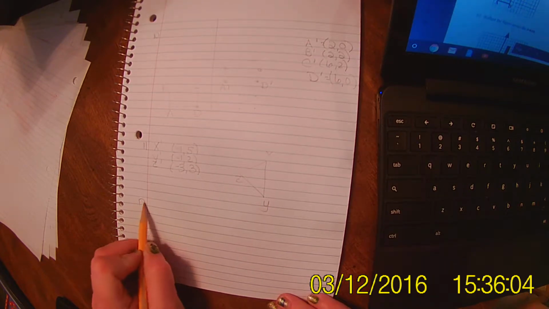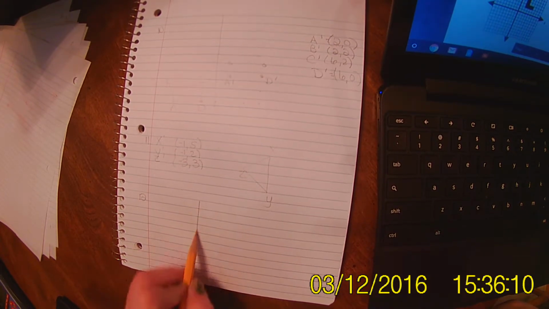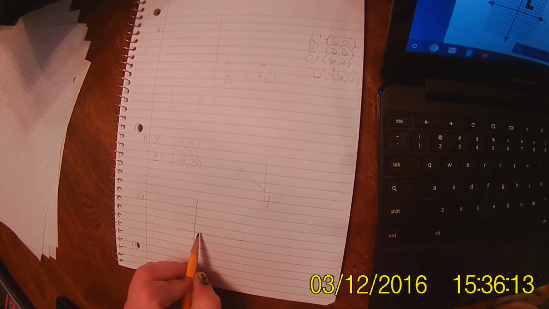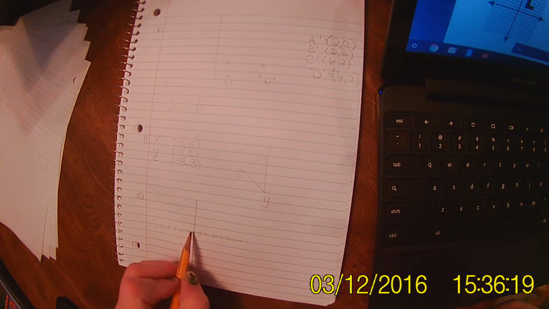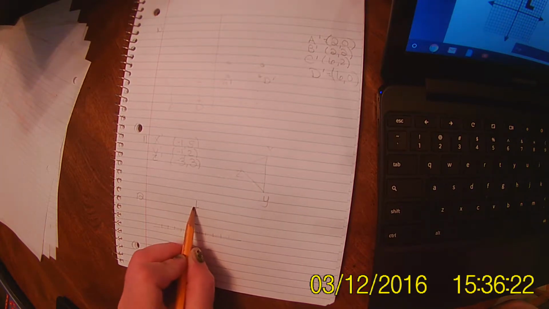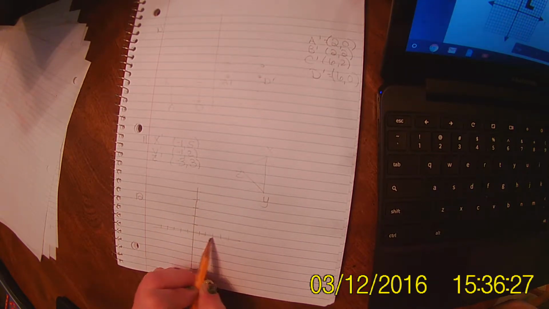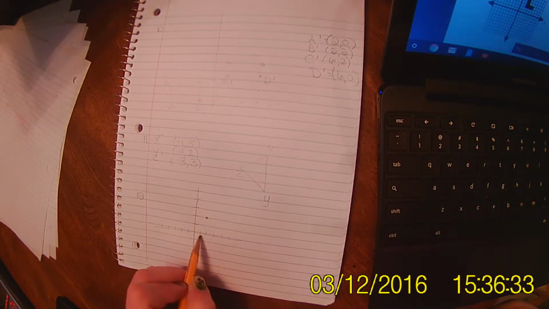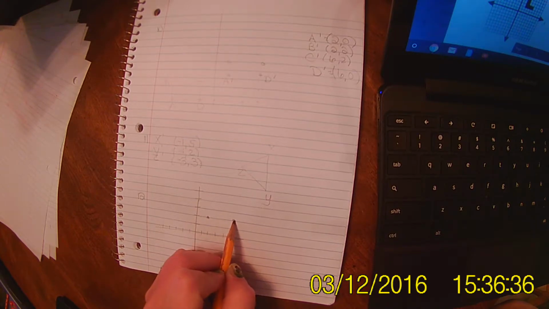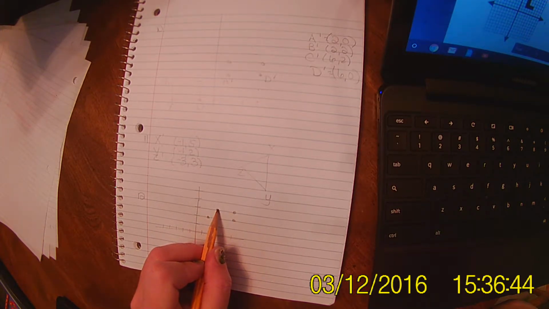Okay. Number 12, it says reflect the figure across the x-axis. Okay. Well, when I look, this point looks to be like 2, 2. This point was 1, 2, 3, 4, 5, 2. And then I had a 5, 3. I have a 3, 3. I have a 2, 5.